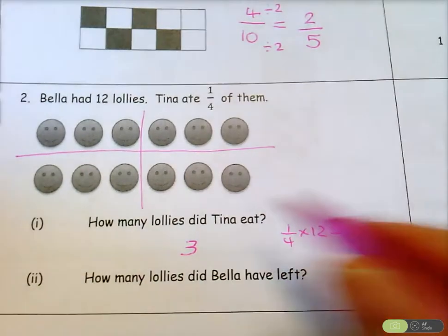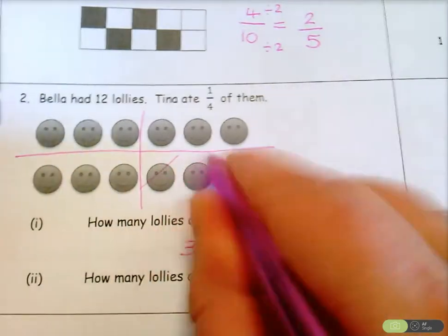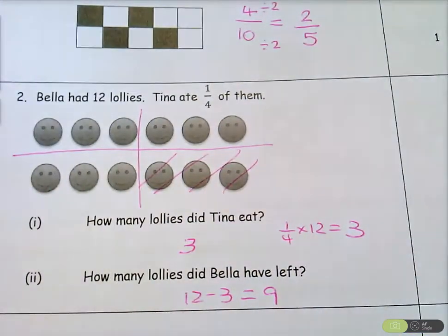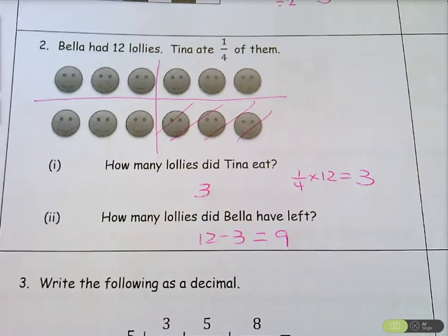How many lollies did Bella have left if 3 are eaten? There are 12 minus 3, which equals 9. Girls, obviously we start on lower level questions, level 1.